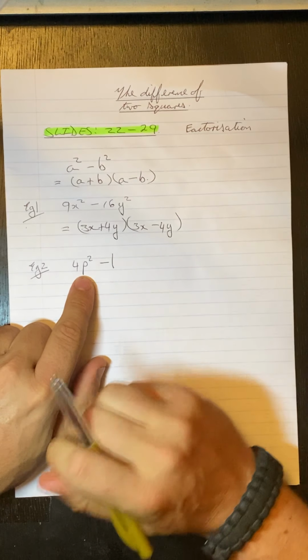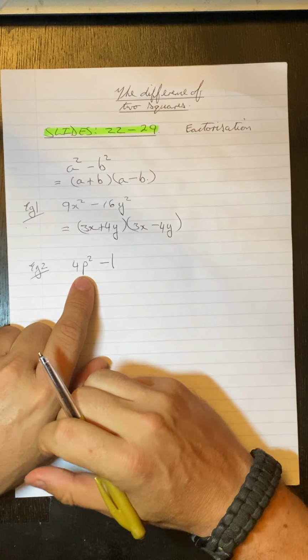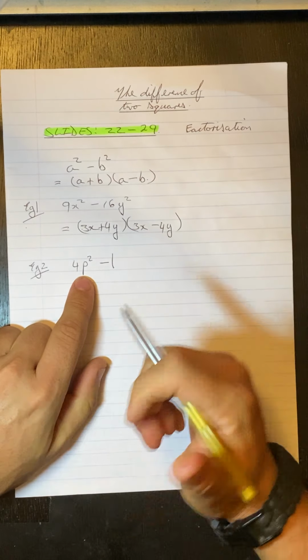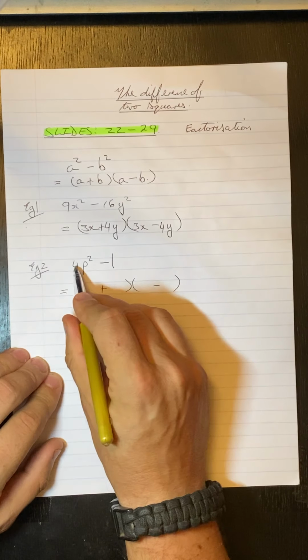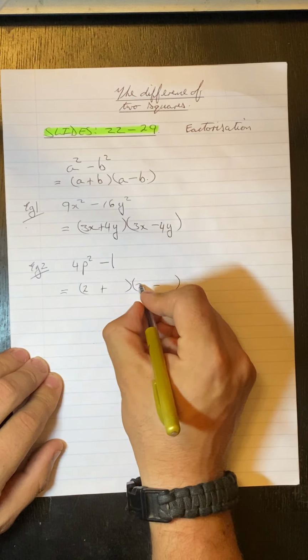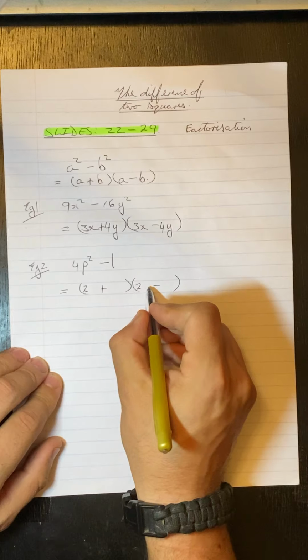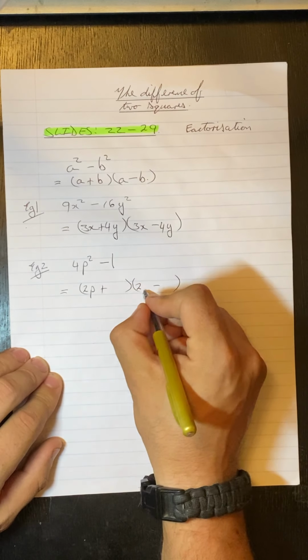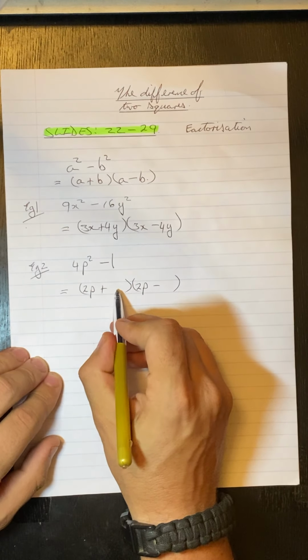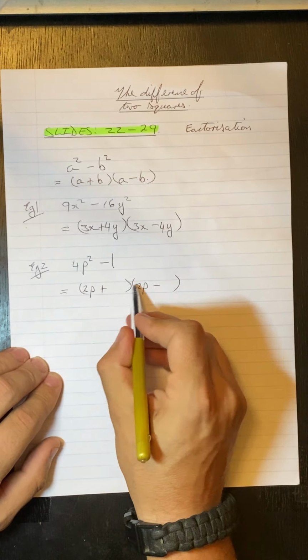Now, is 1 a squared number? Well, yes, it is, because 1 times 1 gives you the 1. So that's 1 squared. That's definitely a squared number. So, open up two brackets, plus, minus. What times what gives you 4? It's 2 and 2. What times what gives you p squared? P and p. The last one, what times what gives you 1? It's 1 and 1. And we have factorized.